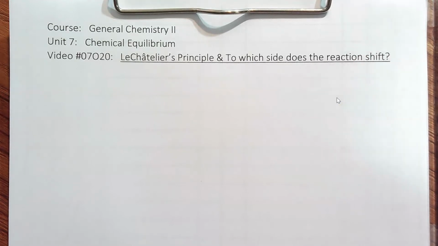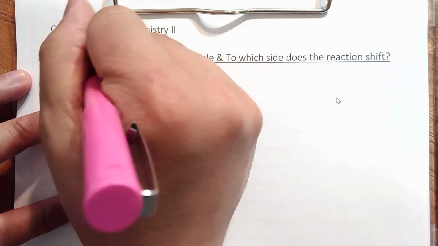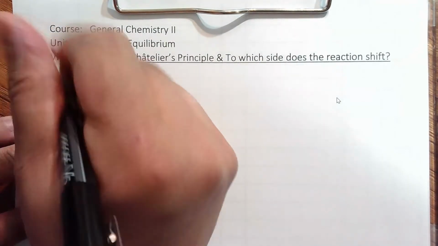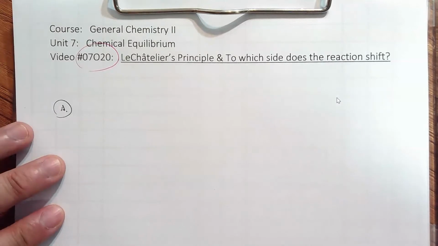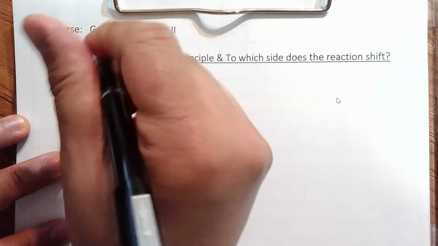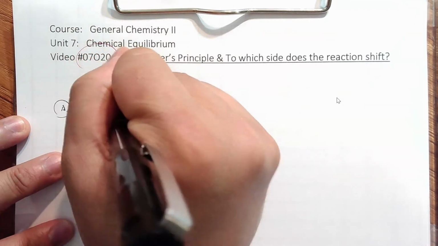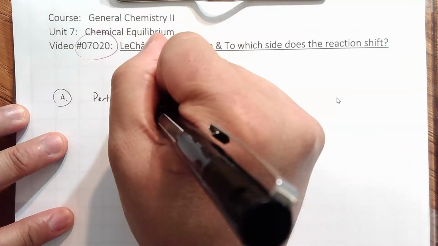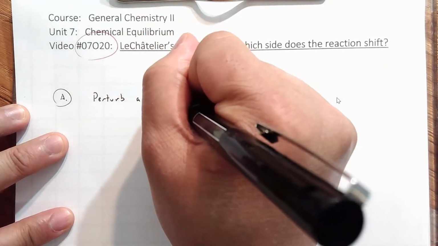But let us look at a chemical reaction to show all the different ways that Le Chatelier said the reaction will adjust when we perturb equilibrium. So let me set up the problem, and at the same time we'll discuss his principle. For part A, let's say we perturb, disrupt, a reaction already at equilibrium.